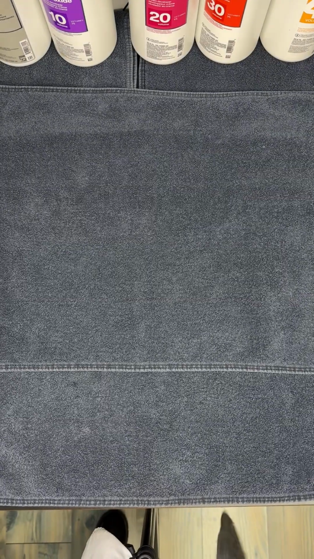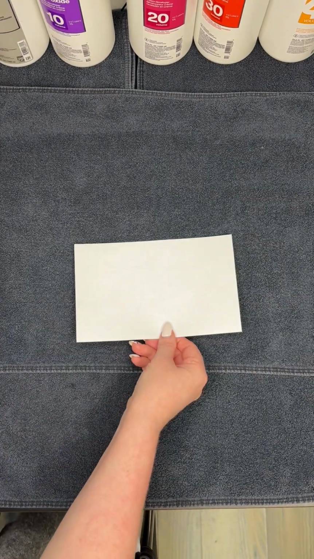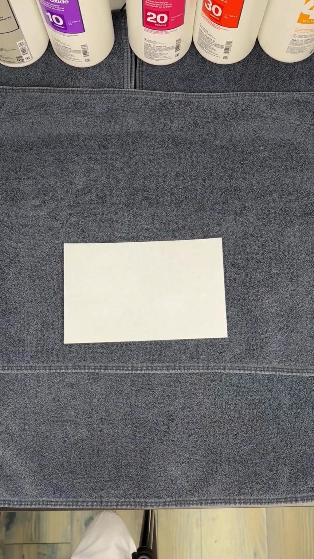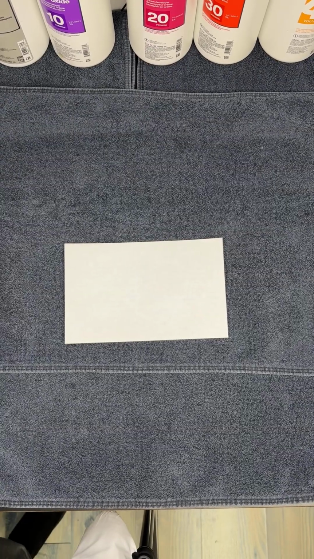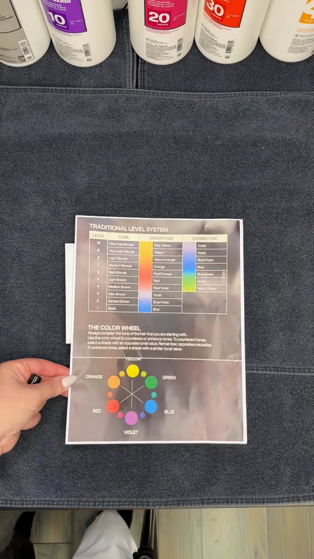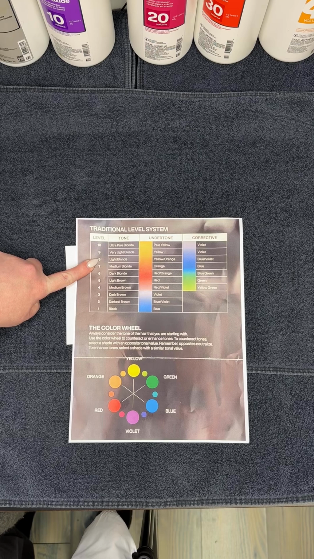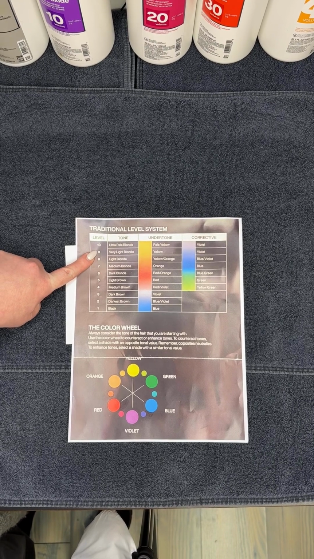So let's say I'm going to show you how to write out the tones so you can figure out what you're left with. Let's say that you are lifted to a level 8, but you misjudge it and you go, oh, that's a 9.